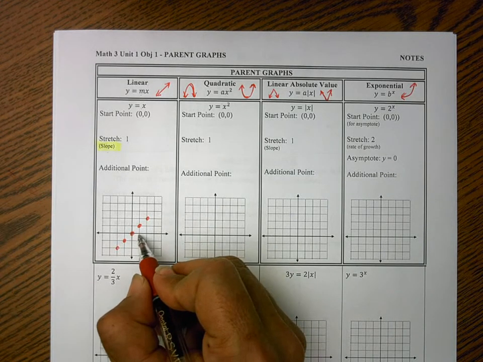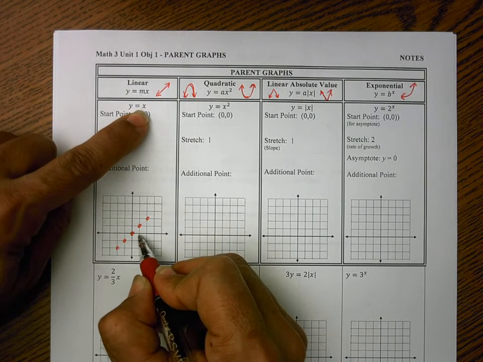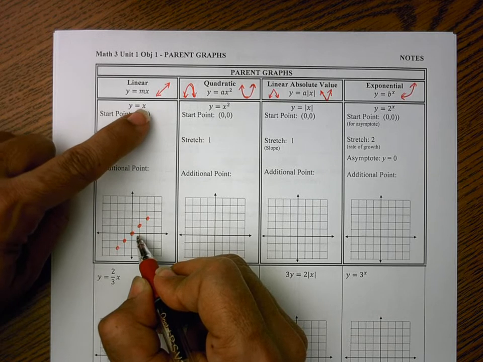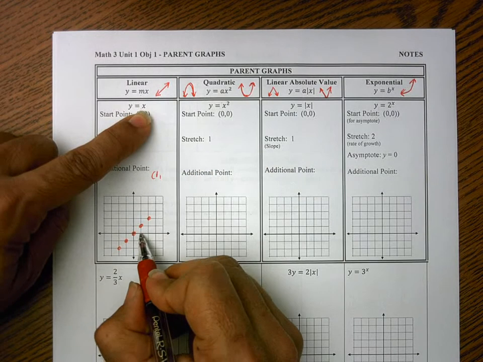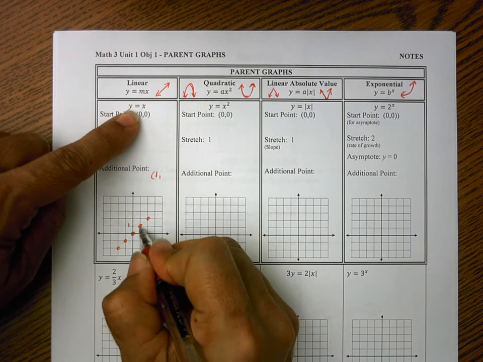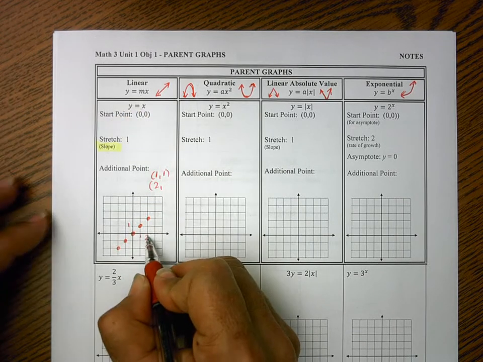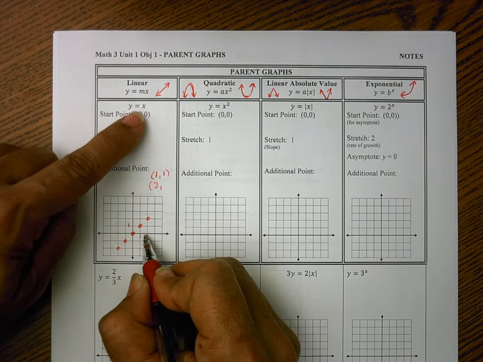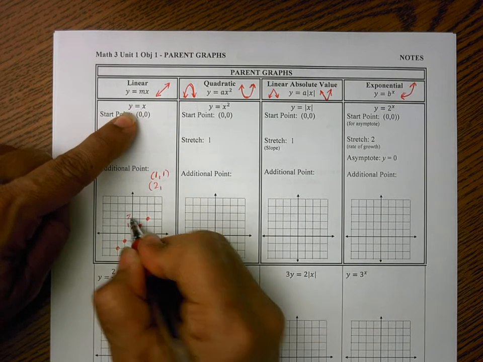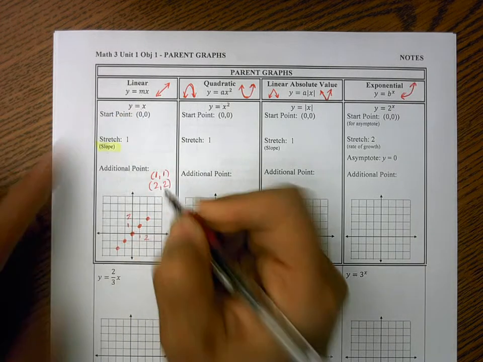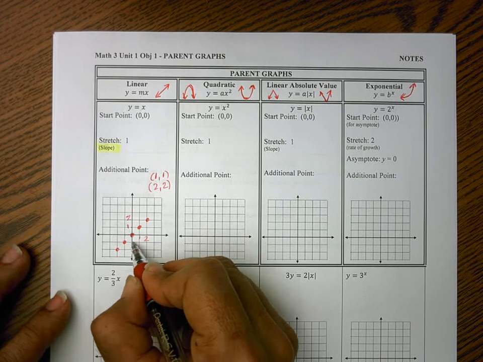Now let's double check that this is correct. If I plug in a 1 for x, right here in my parent function, since x equals y, then that means that when I plug in a 1 for x, I get a 1 for y. There we go, 1 for y. If I plug in a 2 for x, it will also equal the same value for y. So 2 for x equals 2 for y. So therefore, I know that my points are correct. I used the correct slope. If I plug in a negative 1 for x, I get a negative 1 for y.